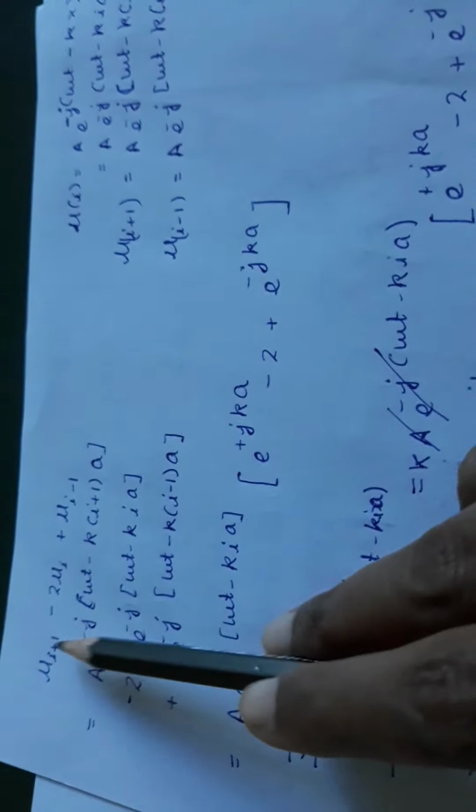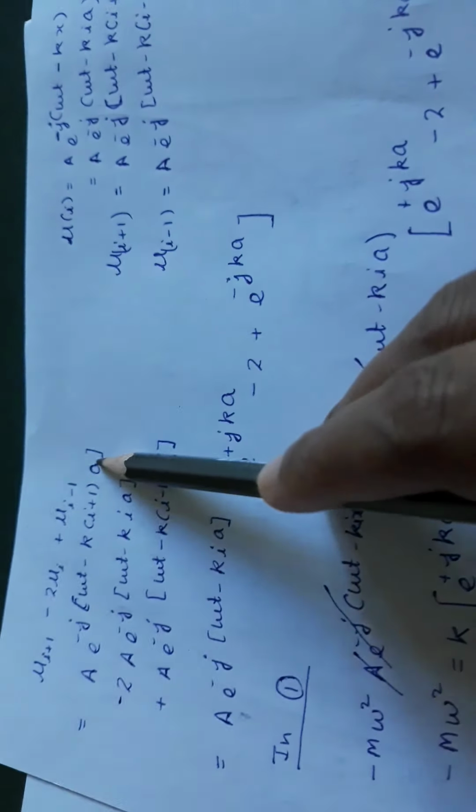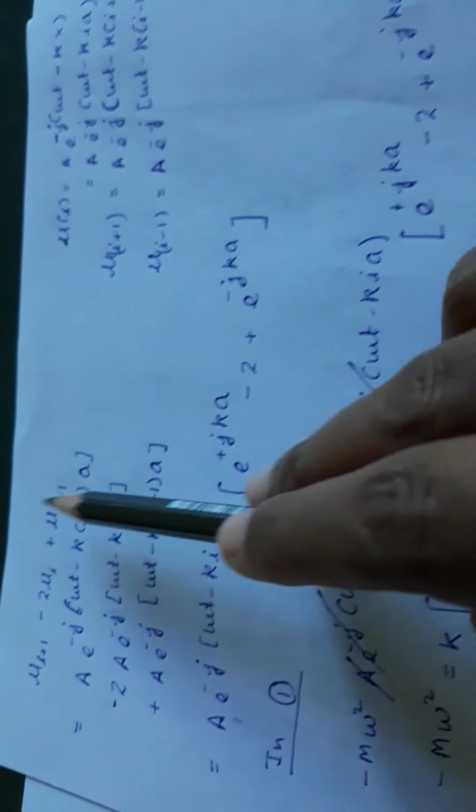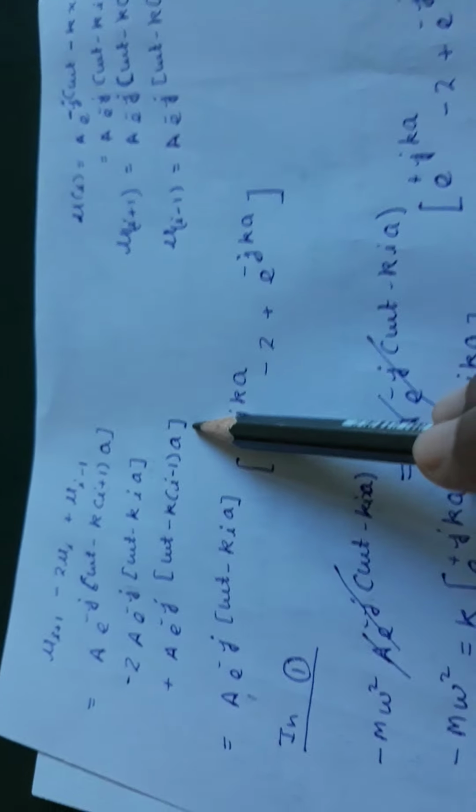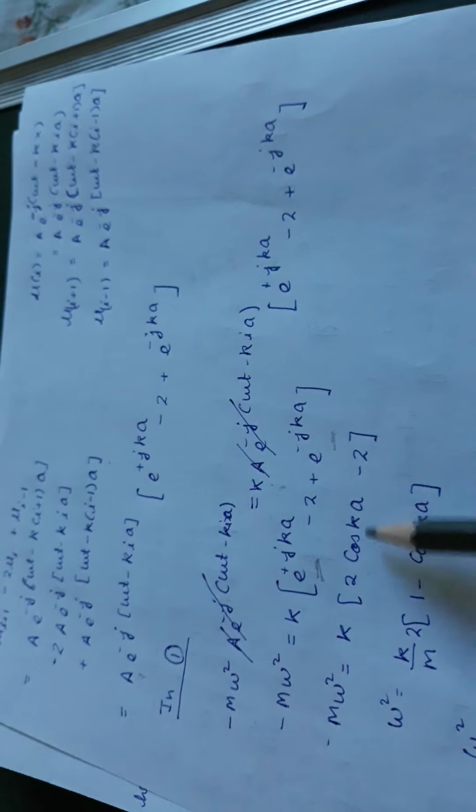Let us calculate the right hand side of the equation. We see that ui plus 1 can be given by x equal to i plus 1 times a, if it is i then it will be ia, and if it is i minus 1, then x will be i minus 1 times a. Putting all these in and taking this term constant, we are left with this. Now we can put all of them in equation 1, with this the left hand side and this the right hand side. Here these terms cancel and you are left with this. This factor and this factor turn out to be 2 cos ka, and the minus 2 factor comes here.